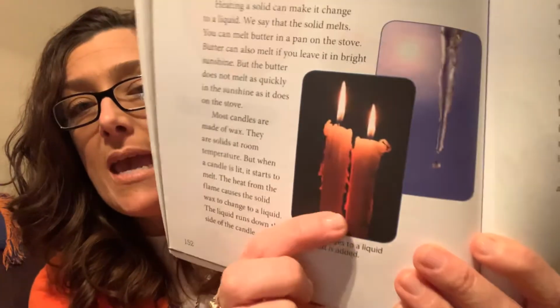Candles are mostly made of wax. They are solids when they're left at room temperature. What happens to the candle when you apply heat to it? Well, when you light the candle, it starts to melt. And the heat from the flame causes the solid wax to change to a liquid. The liquid runs down the side of the candle. So remember, you can change a solid to a liquid with heat.